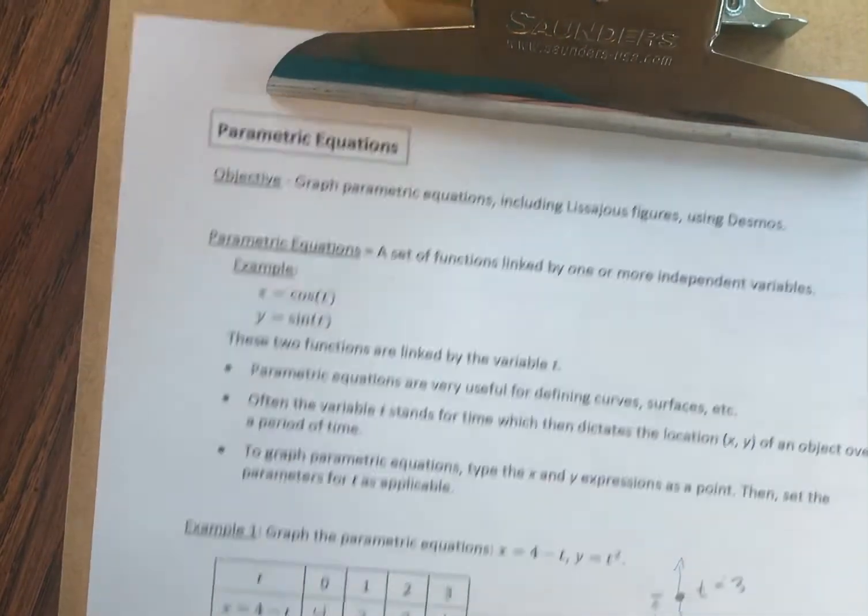Let's take a look at an example that uses sines and cosines. Give me a moment.